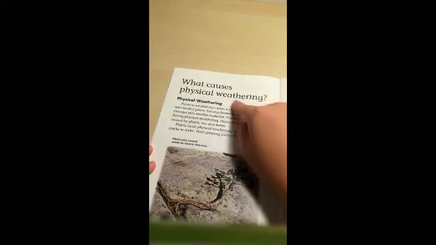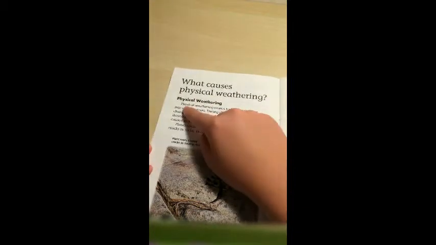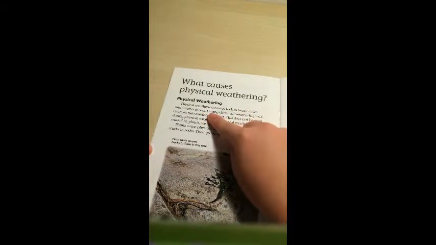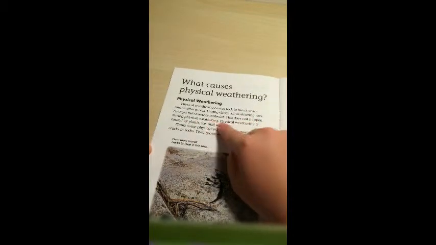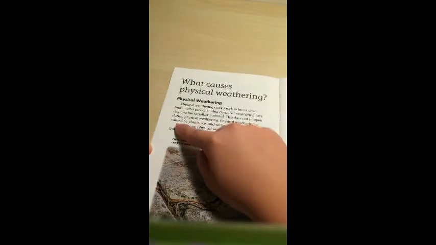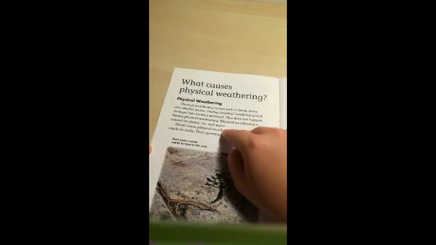What causes physical weathering? Physical weathering causes rock to break down into smaller pieces. During chemical weathering, rock changes into another material. This does not happen during physical weathering. Physical weathering is caused by plants, ice, and water.